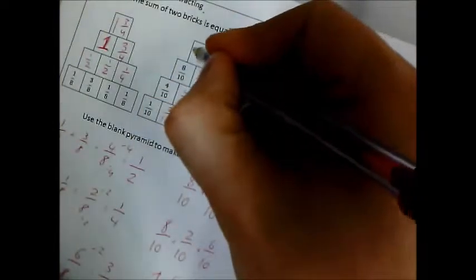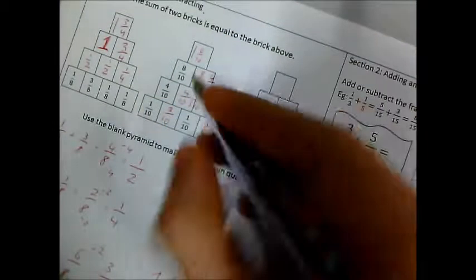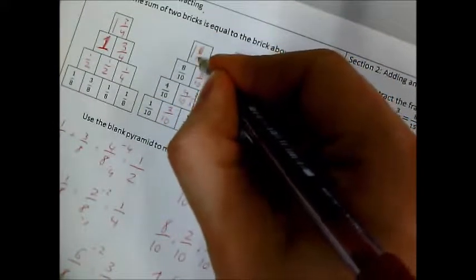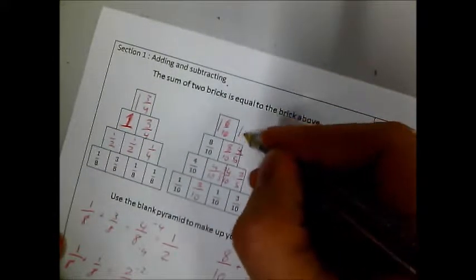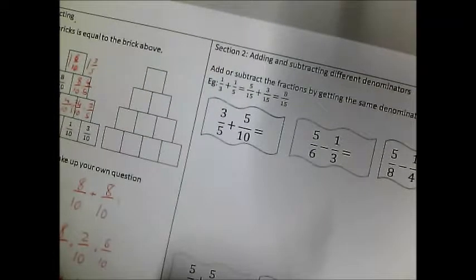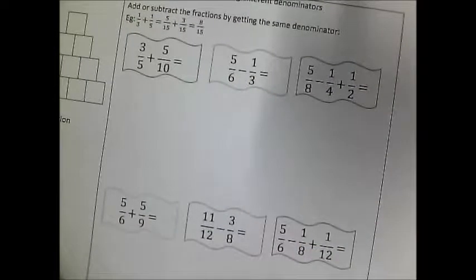So clearly 8/10 plus 2/10 is 1 whole, and then a whole plus 6/10 is 1 6/10. So I could put that one up there and simplify if need be, to 1 3/5. Okay, obviously I can't go through the make your own one up, so I'll check that one in class.